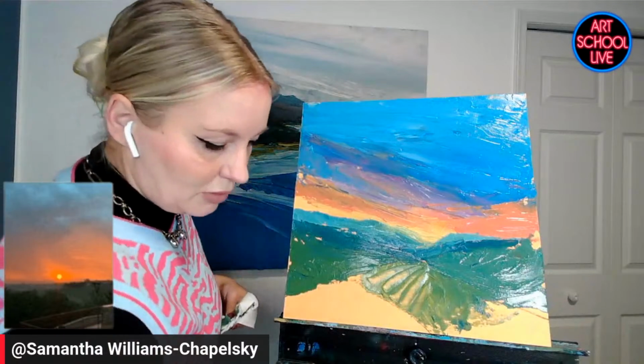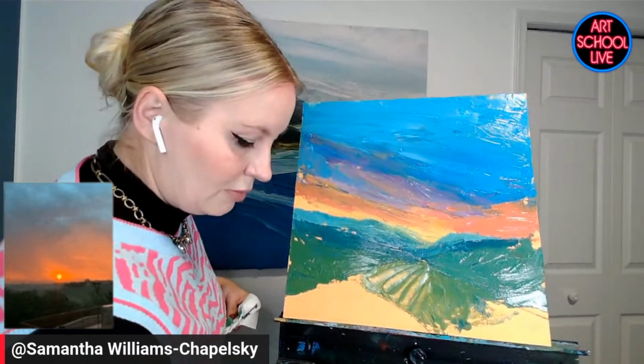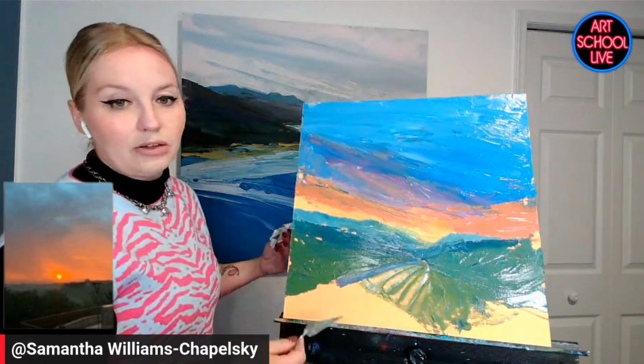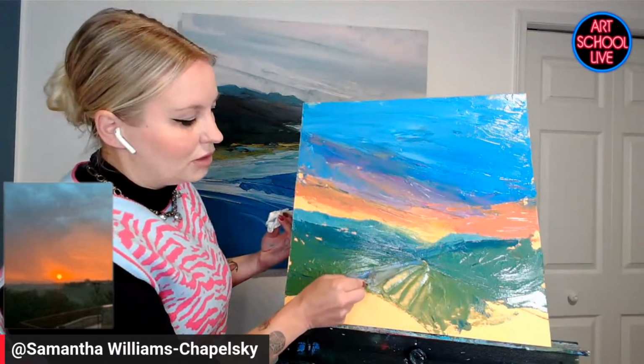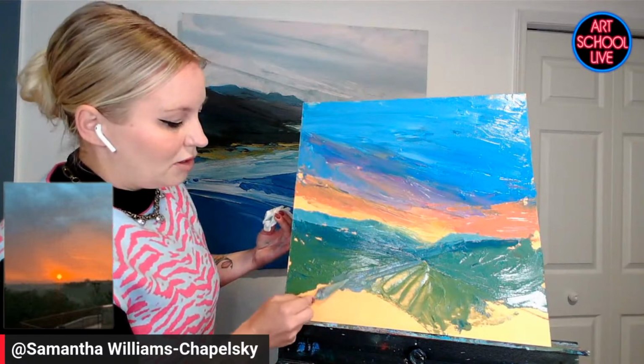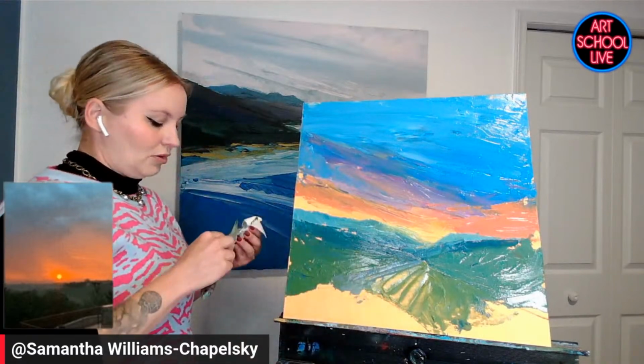Now I've got a lot of this really beautiful purple in the sky. I don't want to be only having it there, so I do want to pull a little bit of those colors back into the ground as well, just so that we're pulling some of the reference colors from the sky into the ground as well, so it has some connection to it.